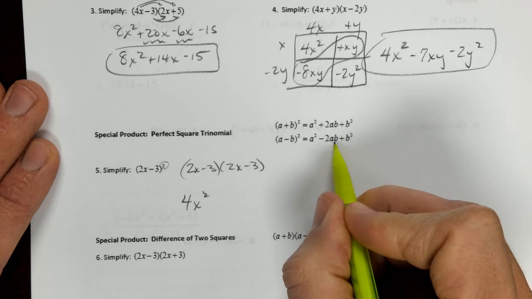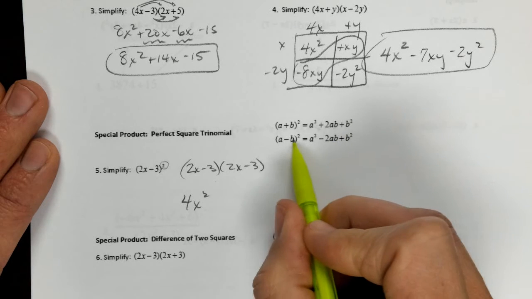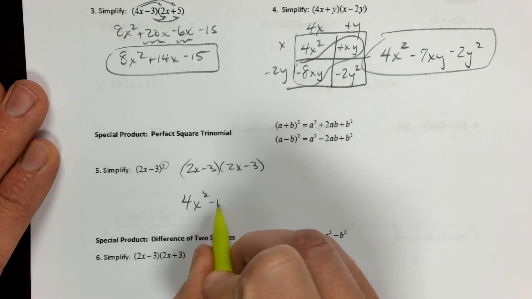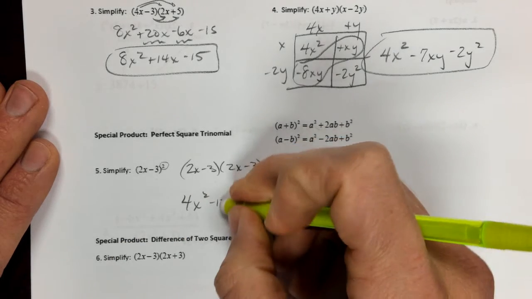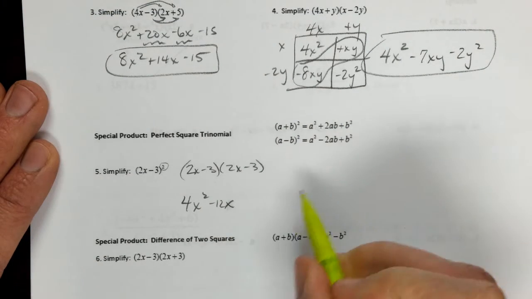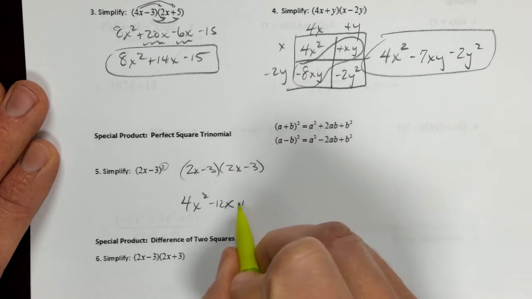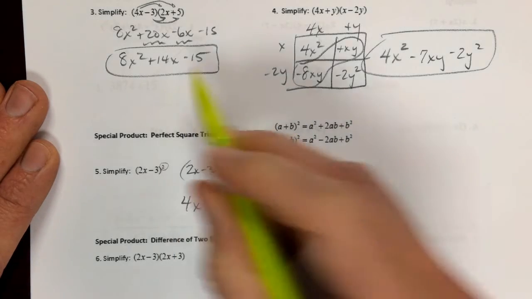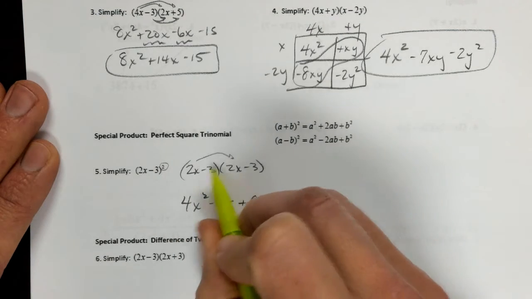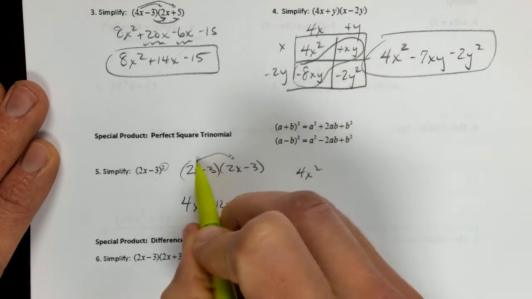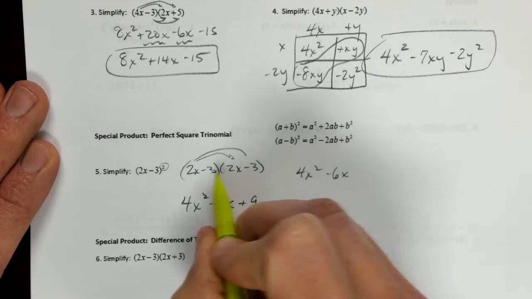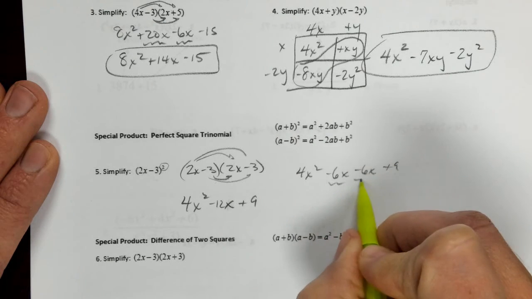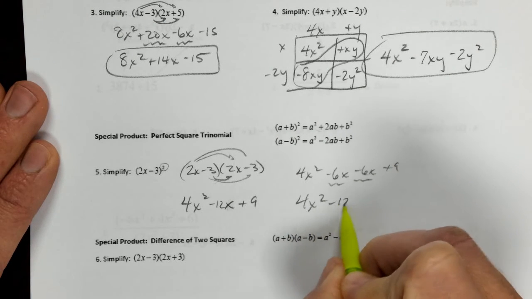Inside we get a negative 2ab. Okay, so negative 2ab, we combine a and b. We get 6 times negative 2 is a negative 12x. And then we get plus b squared, so positive 9. Now, all we have to do is multiply or distribute this out, just like we just did up here. FOIL this if you want to. So 2x times 2x is 4x squared minus 6x minus 6x and positive 9. You combine like terms inside, you get 4x squared minus 12x plus 9.